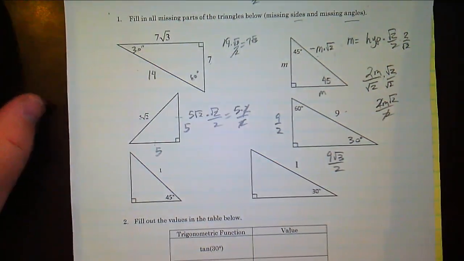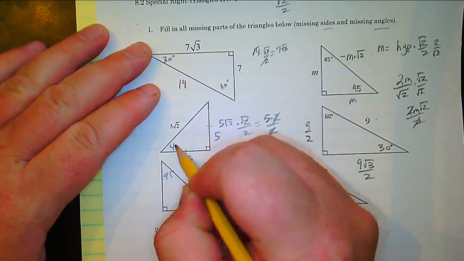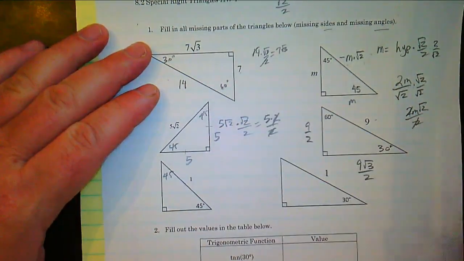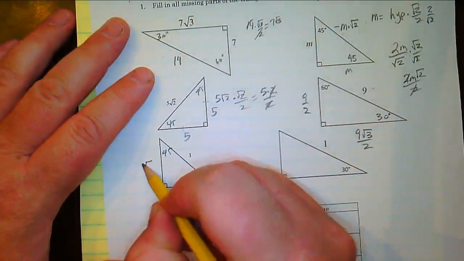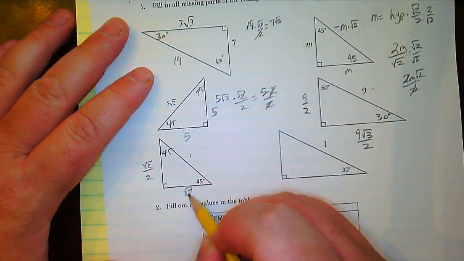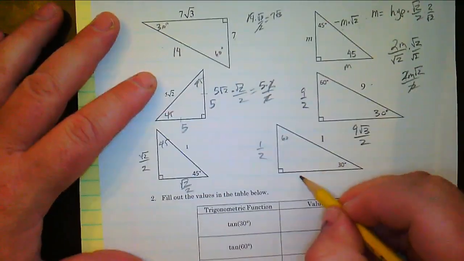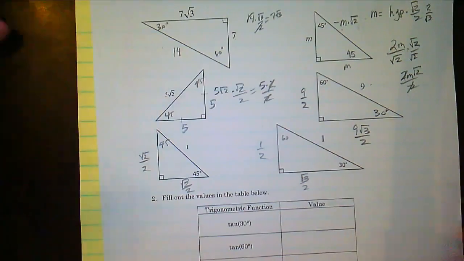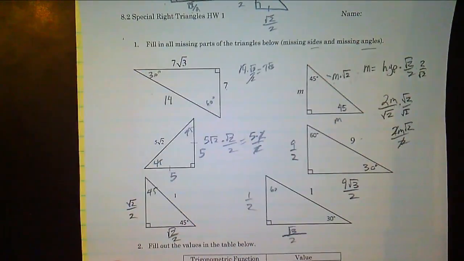There we go. All right, now this is a 45. These were 45 also. I didn't write it in there. I was supposed to, because we're supposed to fill out all missing sides, all missing angles. So this one, boom, done. And this one is 1/2 and the square root of 3 over 2 times 1, right? So the idea is that if you're seeing something about a square root of 3 in a right triangle, there's a very good chance that it could be a 30-60-90 triangle.